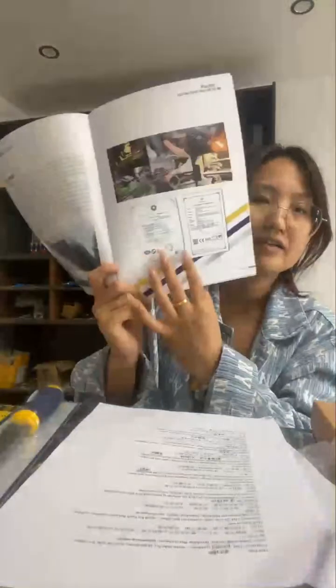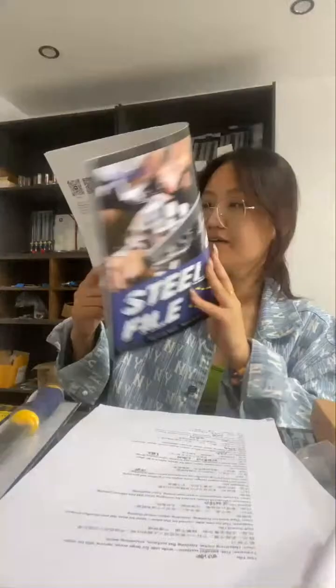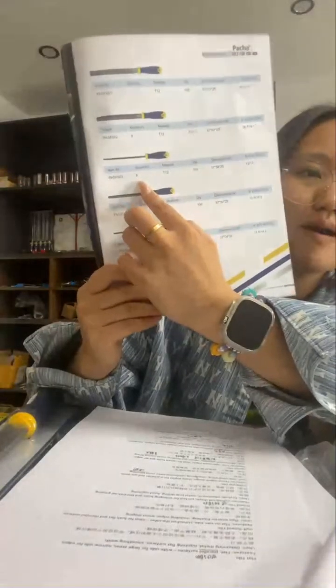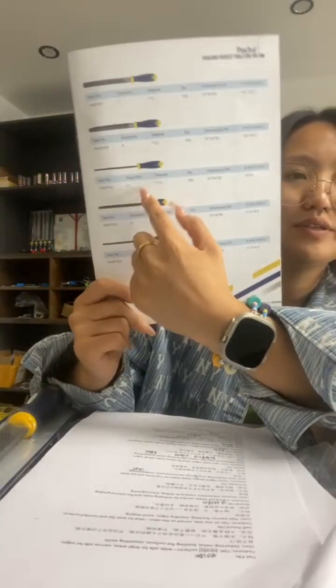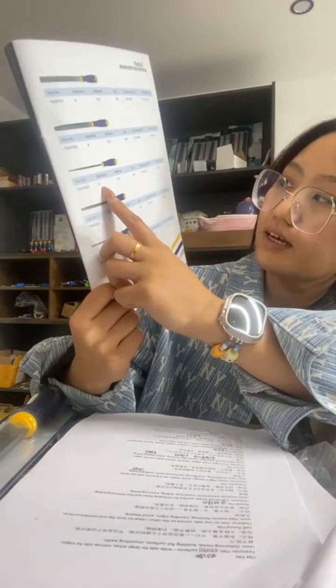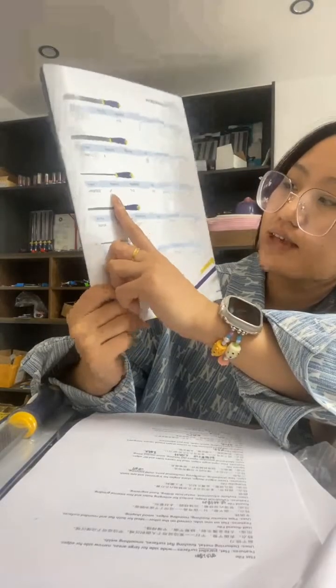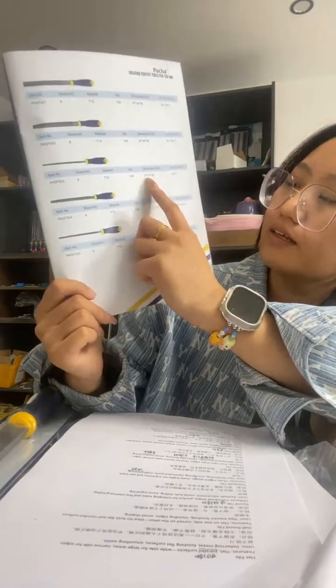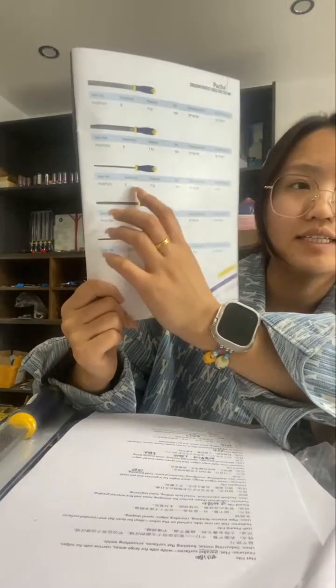And you can see we also have the certifications. And about our round files, we also have T12 materials. This is 8-inch size. And we also have T10 materials. If you're interested, you can contact us.